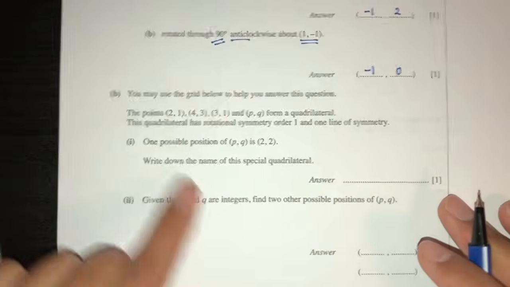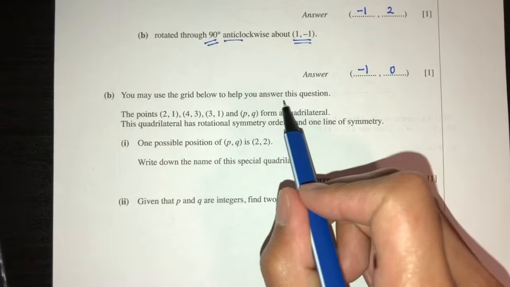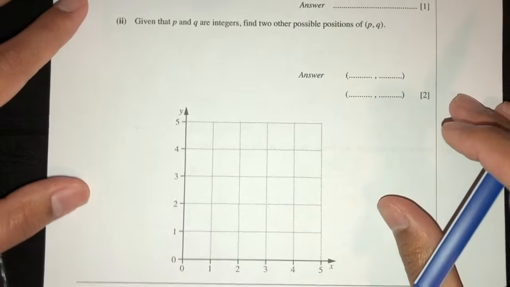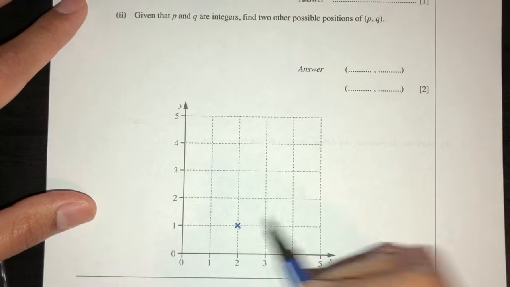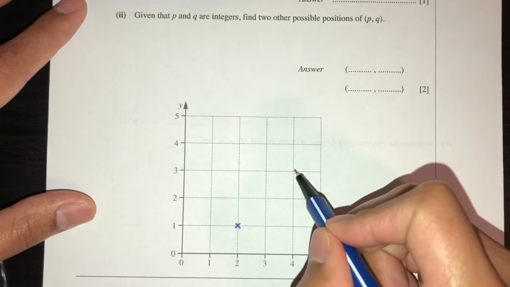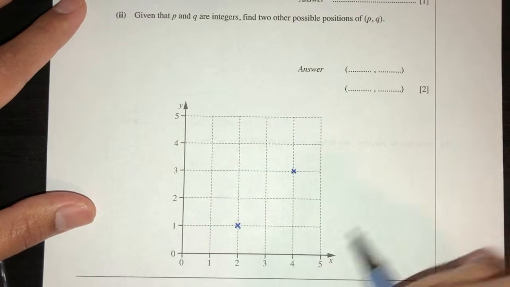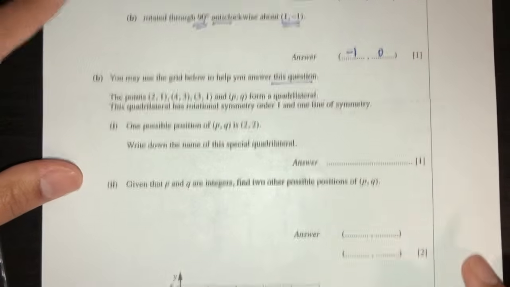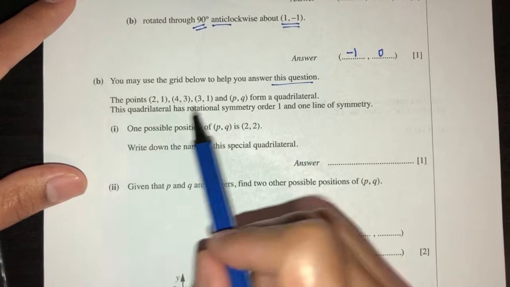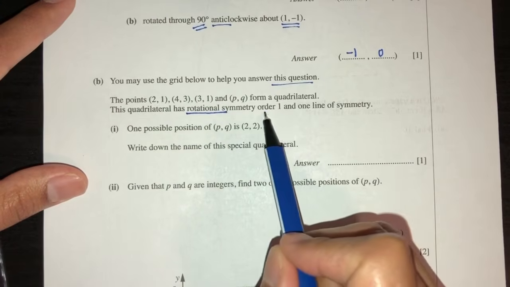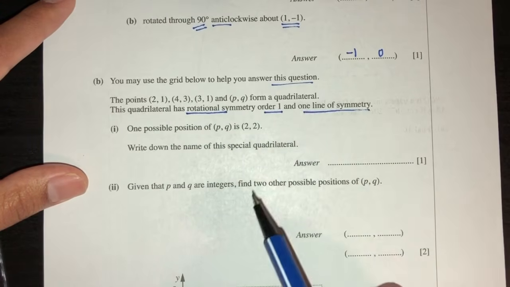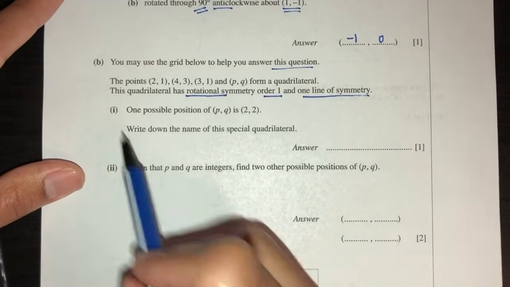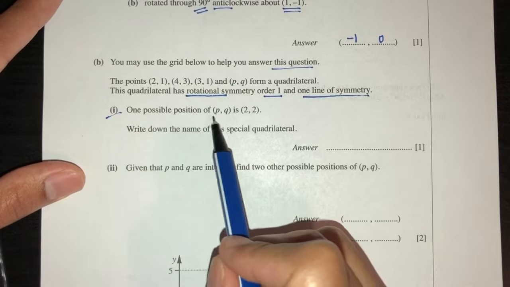Now for part B, you may use the grid below to help you answer your question. Okay, so let's use this grid. Now, the point 2, 1 is right here. The point 4, 3 is right here. And the point 3, 1 is right here. And the point P, Q, we don't know yet. It says this quadrilateral has rotational symmetry of order 1 and one line of symmetry. All right.